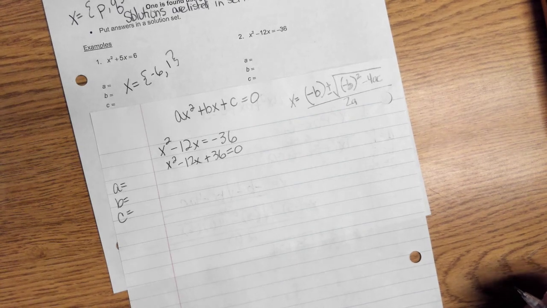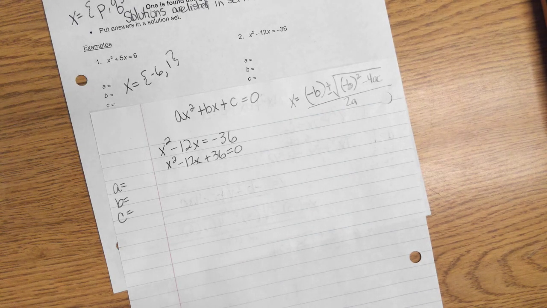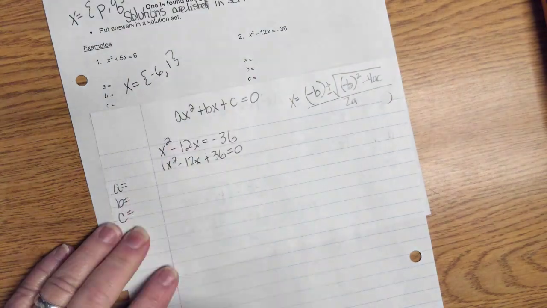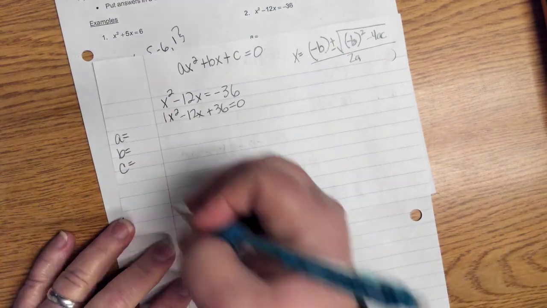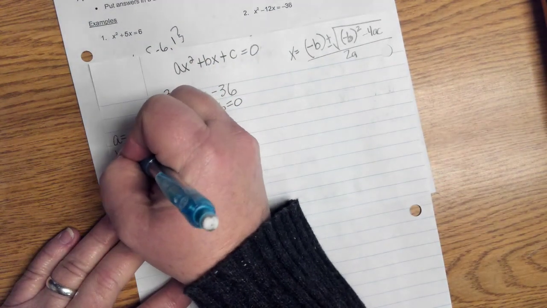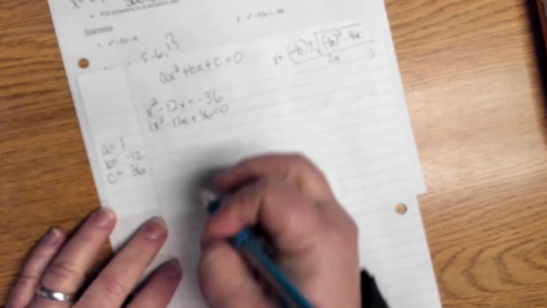Okay. I know I have this. Make sure I don't make any mistakes because you know me these days. All right, so I would go ahead and put your 1 here. Remind yourself, A is 1, B is negative 12, C is 36. So now I need to substitute it.